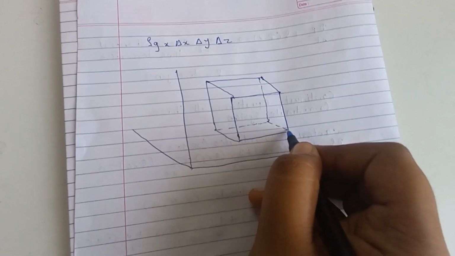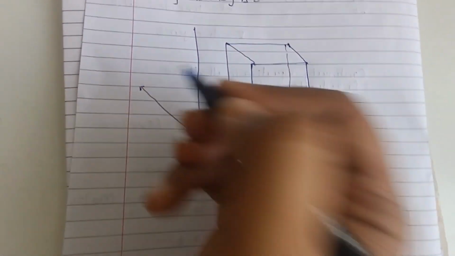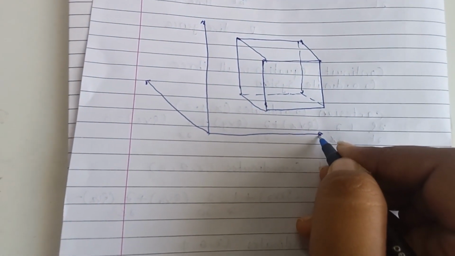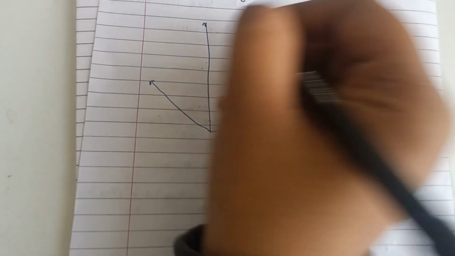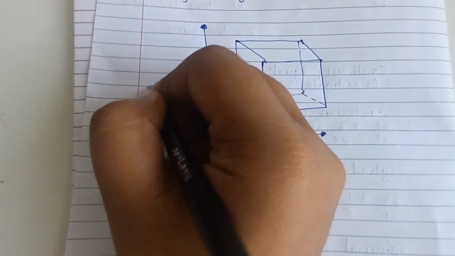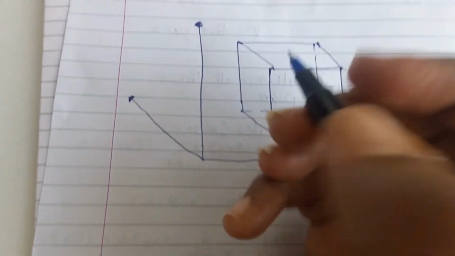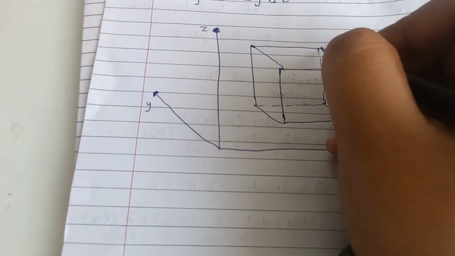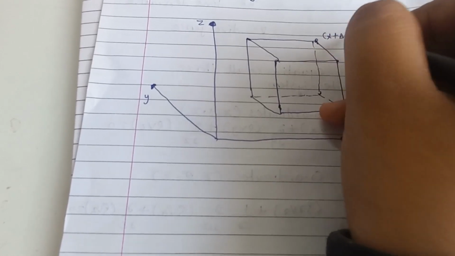Now we consider the flux in the xx direction, the flux in the zx direction, flux in plus flux out in the zx direction, flux in the xx direction, while the flux going out in the xx direction is at x plus del x.